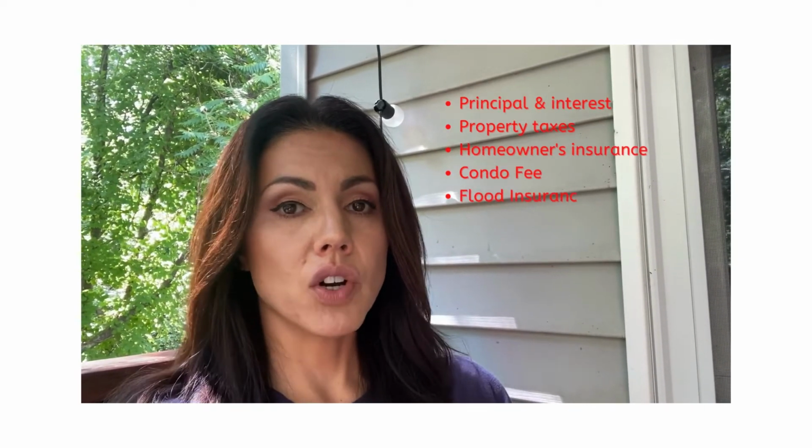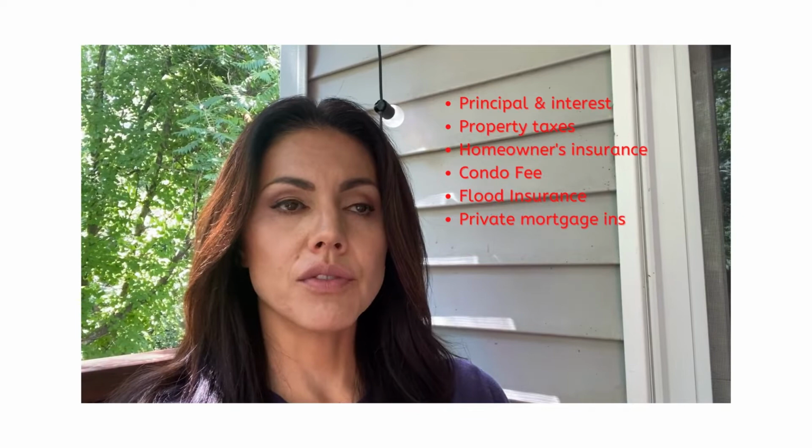When you're applying for a mortgage, we're also going to include the mortgage payment of the house you are looking to purchase. That's going to be the principal, interest, taxes, and insurance. If it's a condo, the condo fee, and if you're in a flood zone, we're going to take into consideration the flood insurance premium. So keep all that in mind.